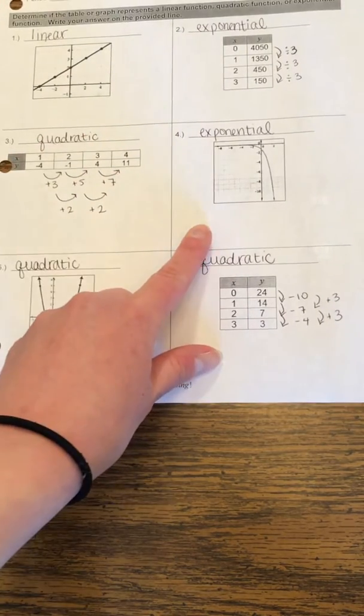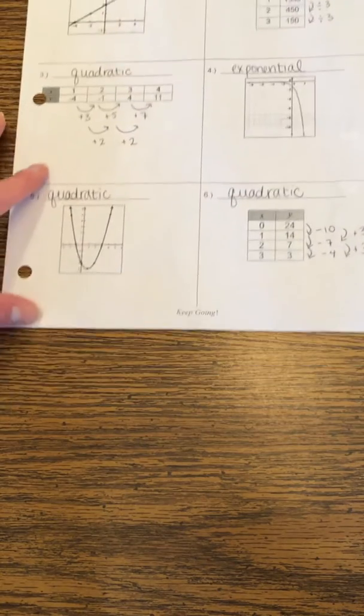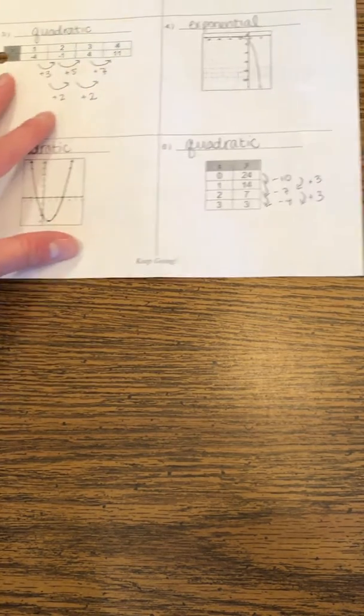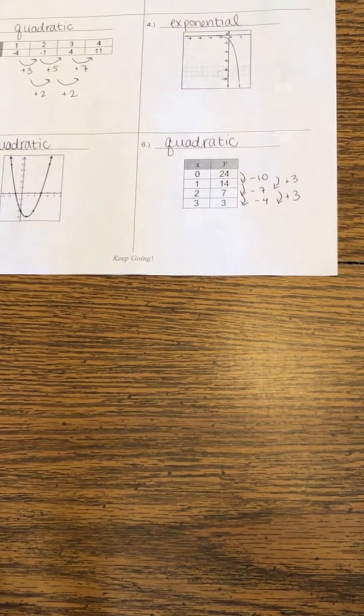For number 4, we have a curved graph, that's exponential. And for number 5, we have a parabola shape, that's quadratic. For number 6, we have again a pattern in the second differences, which makes that a quadratic function as well.